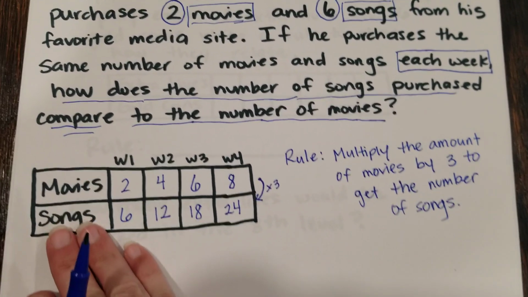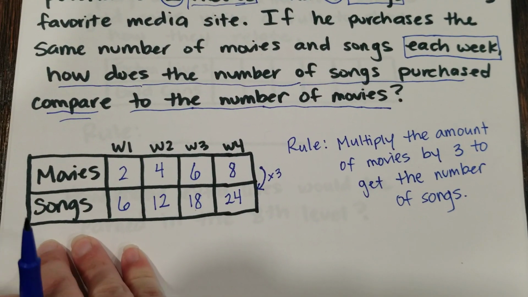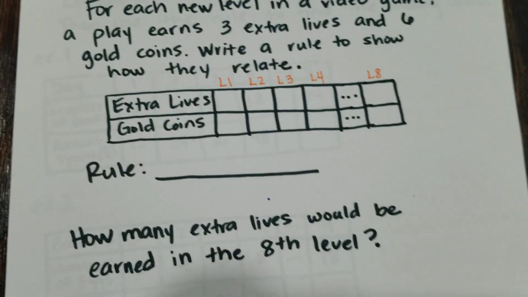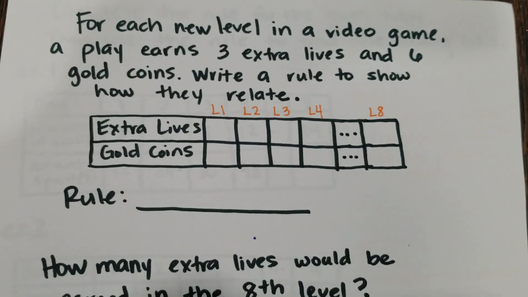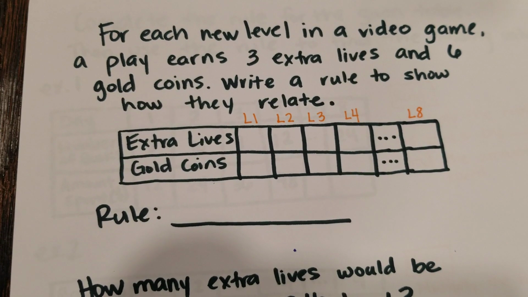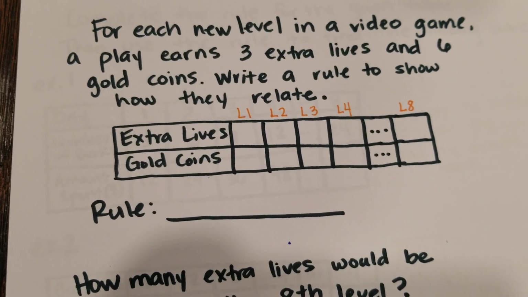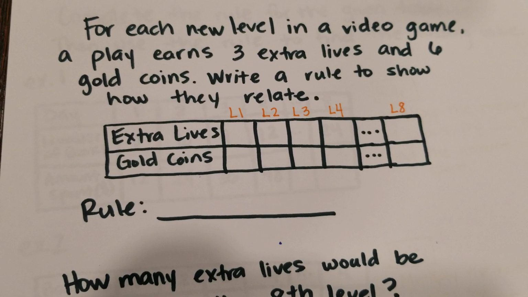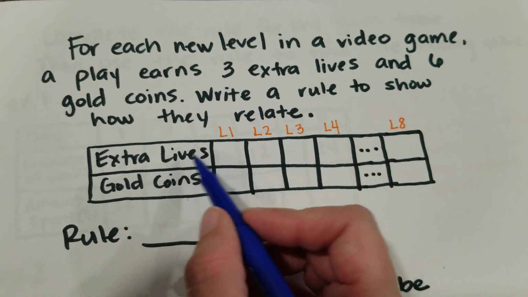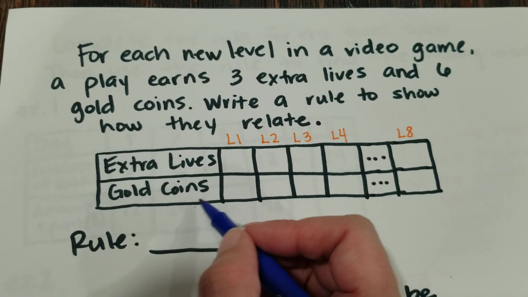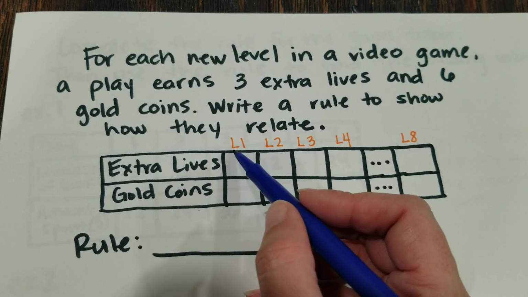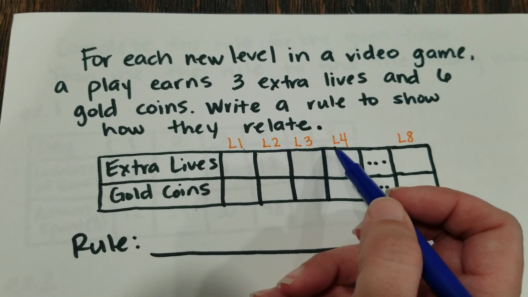That's one example of how we look at number patterns to help us create rules going on in the data tables. Here's another example. It says, for each new level in a video game, a player earns 3 extra lives and 6 gold coins. Write a rule to show how they relate. All right, so I've got my table started. We have an extra lives row, and we have a gold coins row. Okay, these numbers up here, L1, L2, that stands for level 1, level 2, level 3, level 4.